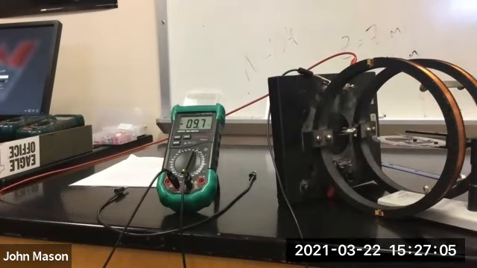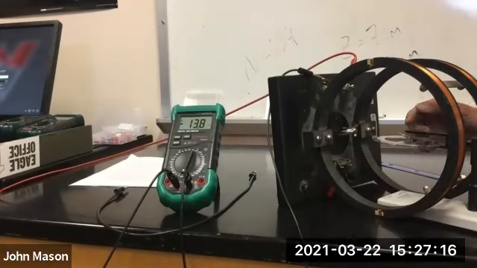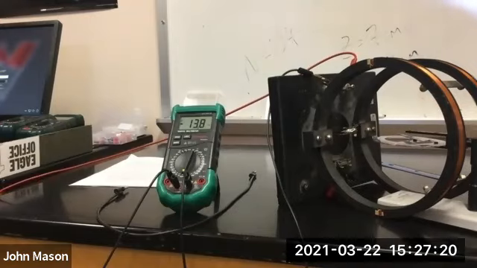Now next, I'll turn it up a little bit. Now I'm going to go to 13.8 milliamps. I'll stop the little needle from rocking too much.